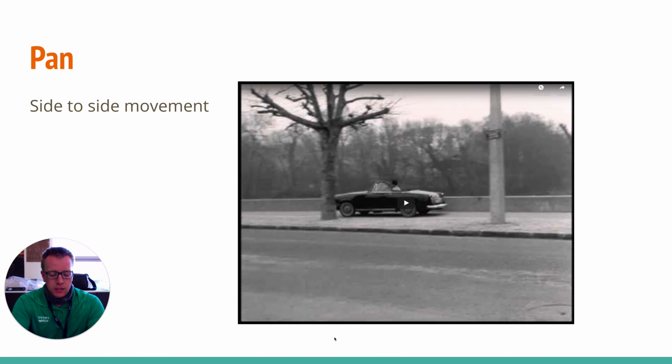If our head is the camera, and we pan to the left and to the right, that is a pan. The camera stays still, typically on a tripod, so my body would be the tripod. We're physically moving the camera left and right. That's a pan.